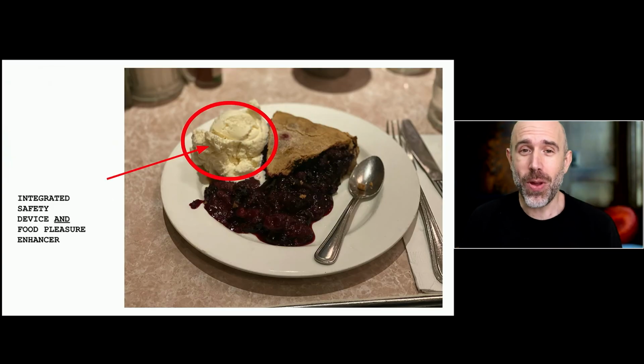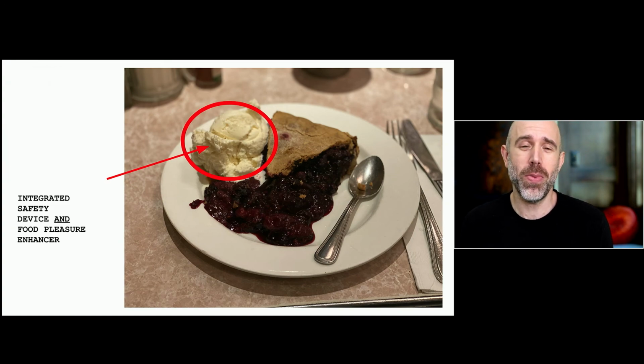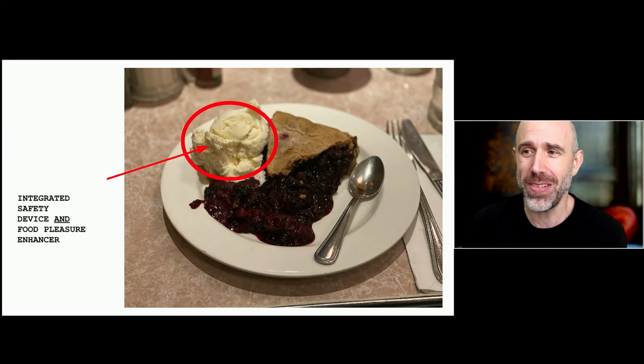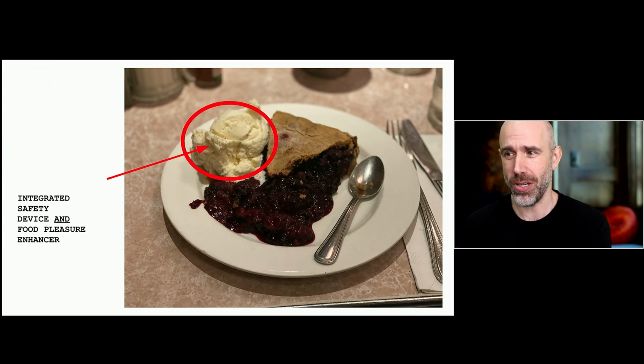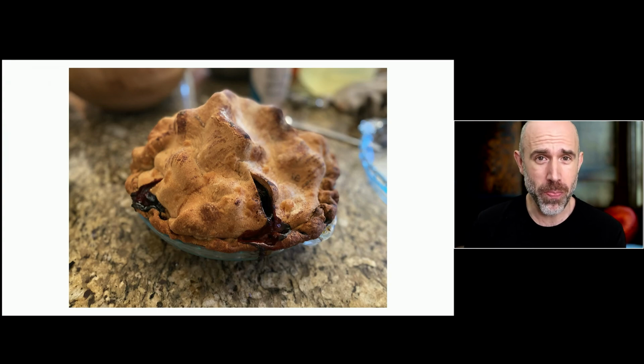Next slide. And we in the sweet pie community have overcome this problem. Some of the sweet pies can be served warm, but they come with an integrated personal safety device and food pleasure enhancer that really mitigates the potential harmful effects of overwarm pie. And so thus, I submit that sweet pies are the superior form of pie.